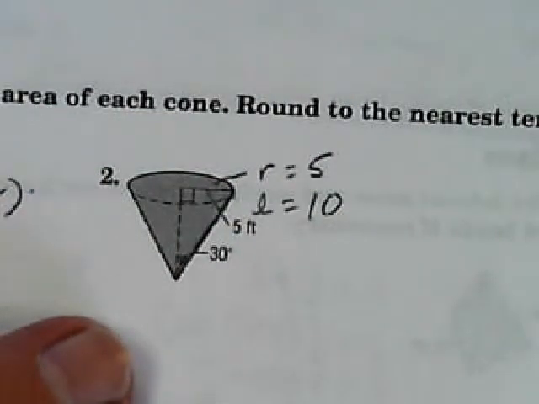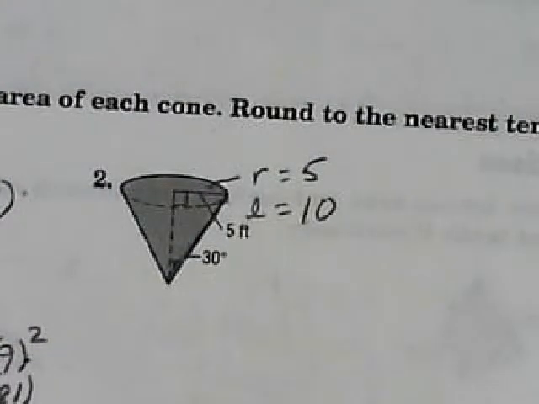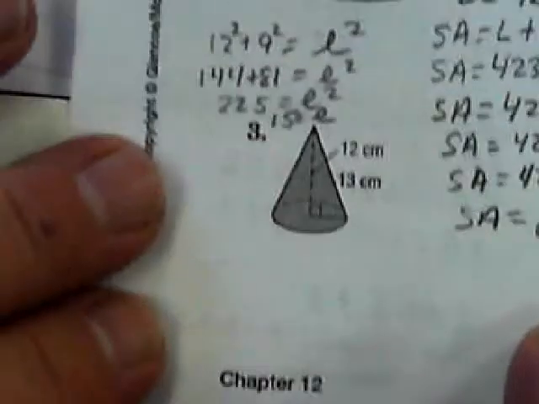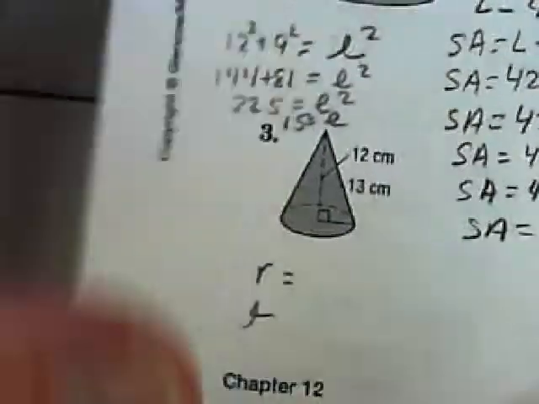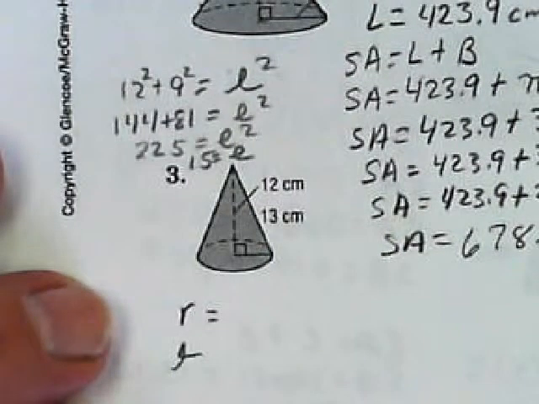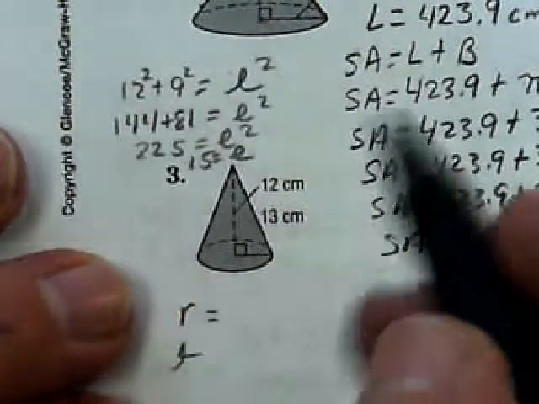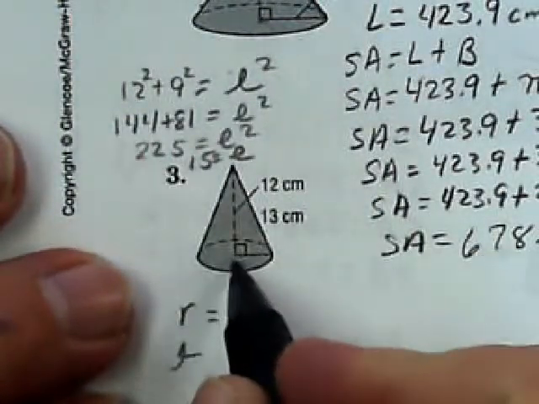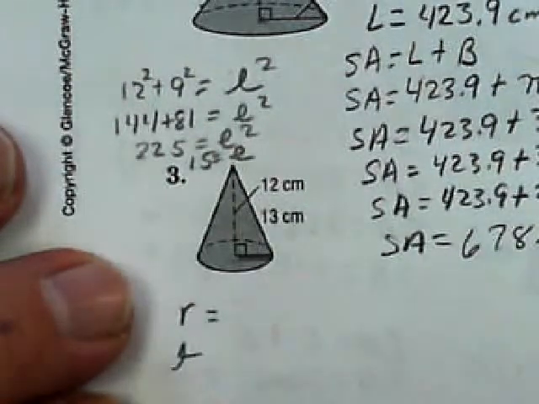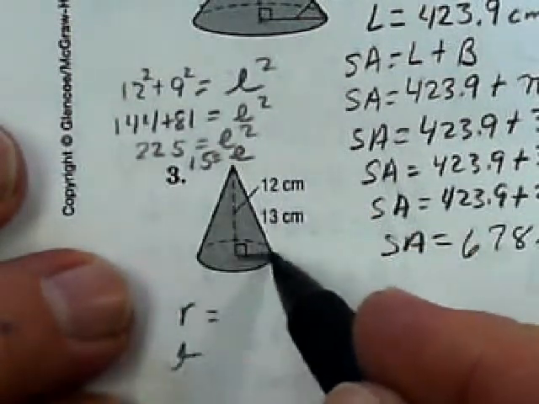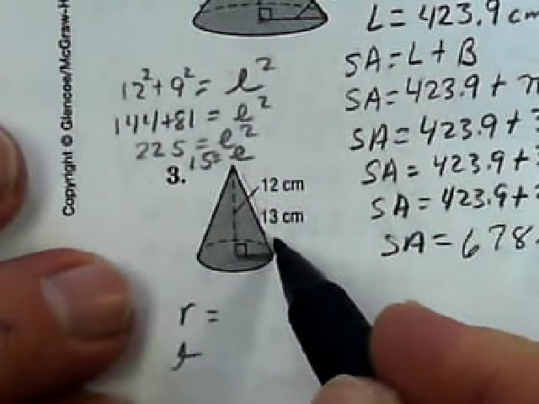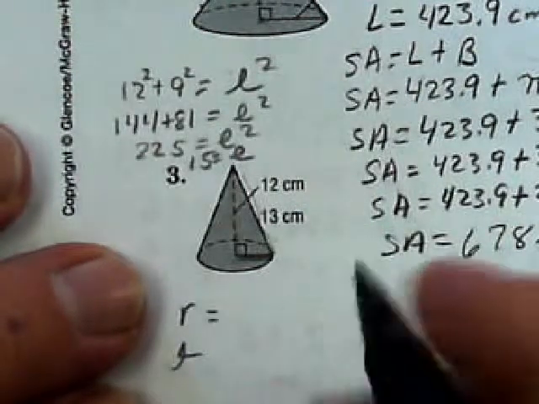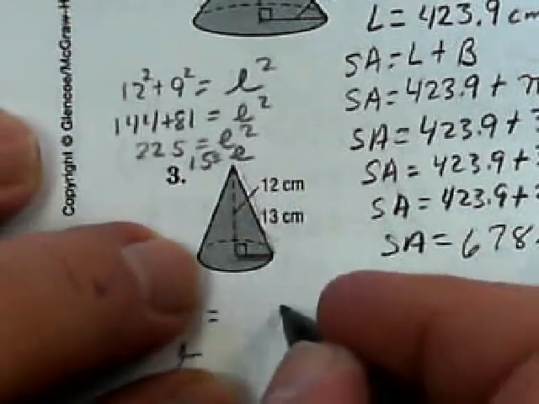Problem number 3, I still need to find the radius, and I need to find the L so that I can put it into the 2 formulas. The radius happens to be down here. Do I have a right triangle right here? Yes, I have a side and a hypotenuse. So 12 squared plus radius squared equals 13 squared.